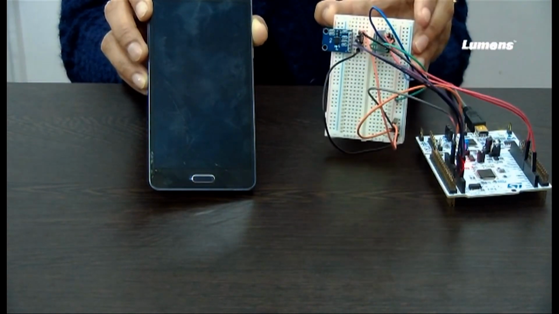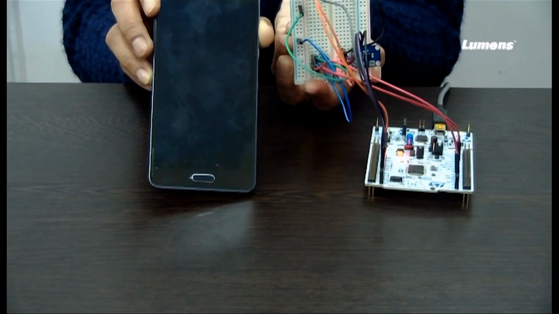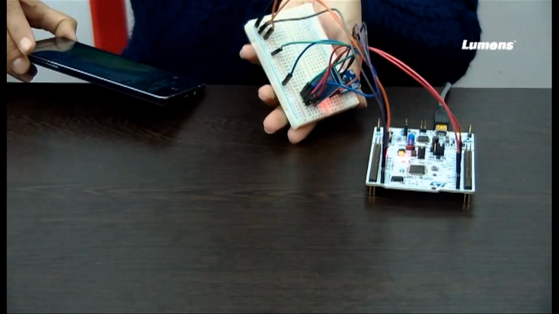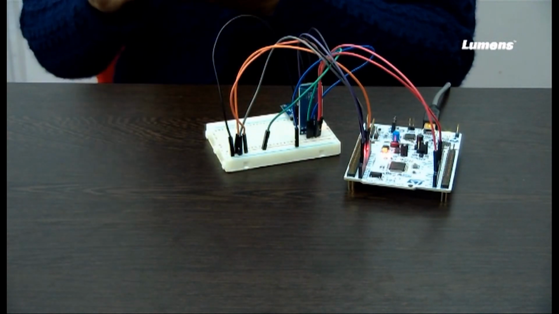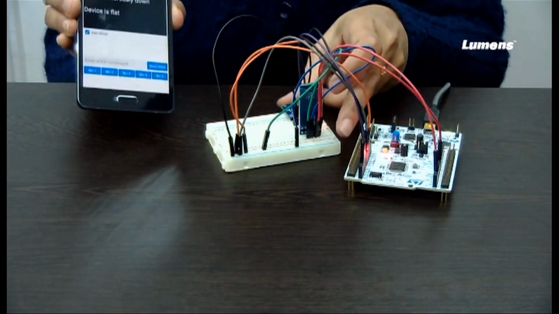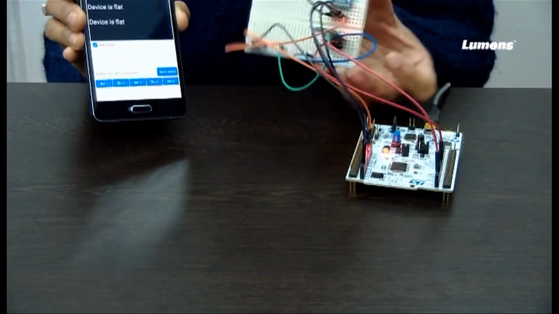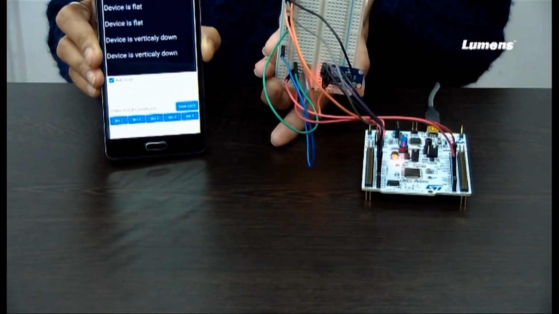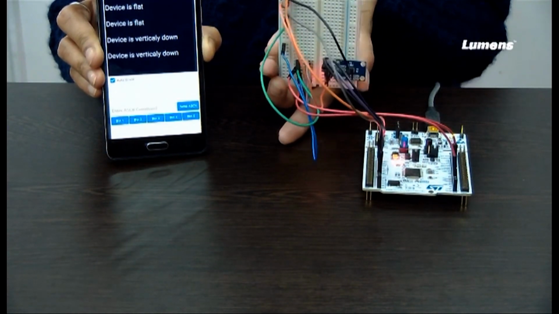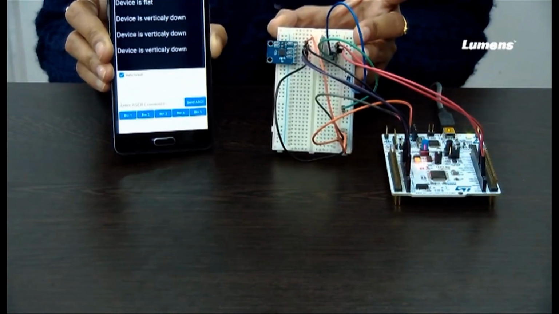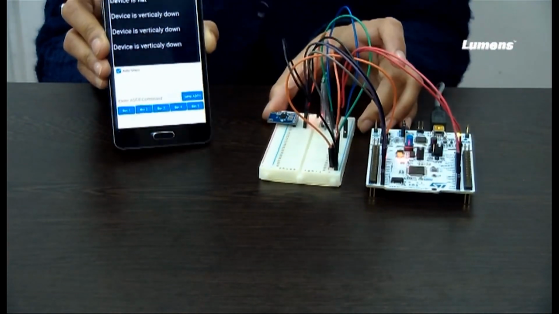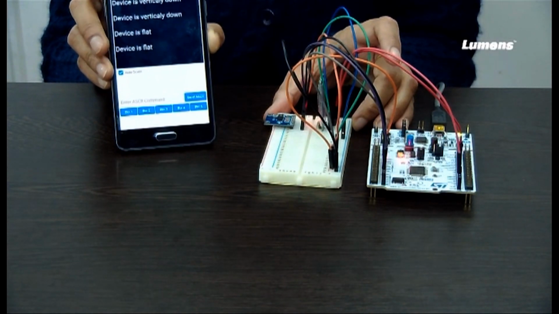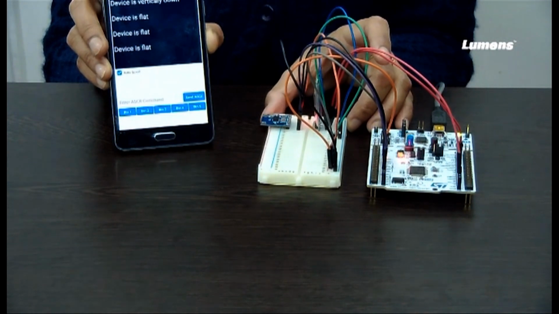So, just a second. So, now I have made it, and this is showing that the device is vertically down. Okay. And the device is flat now. Every 2 seconds it is sending this.